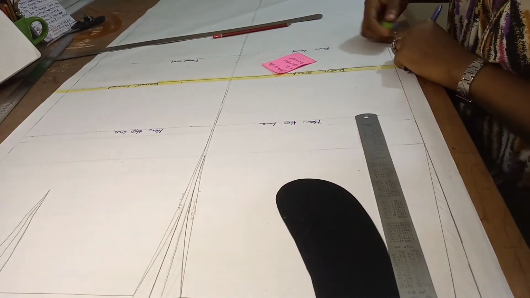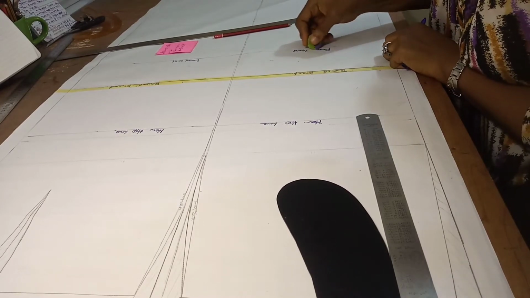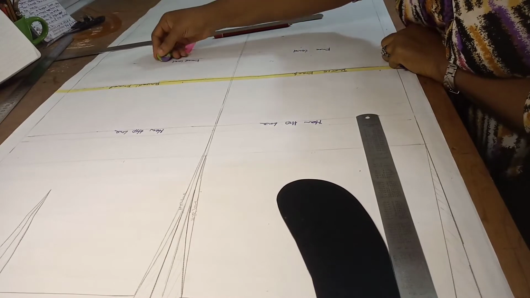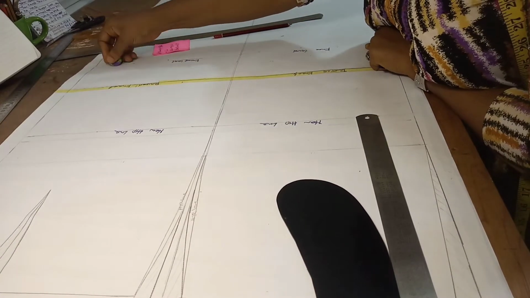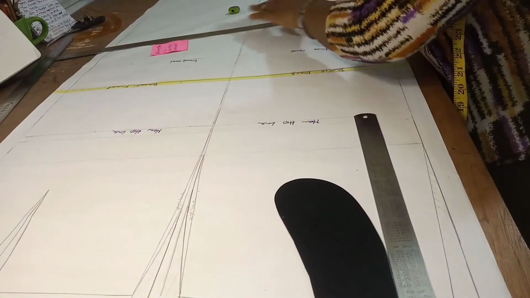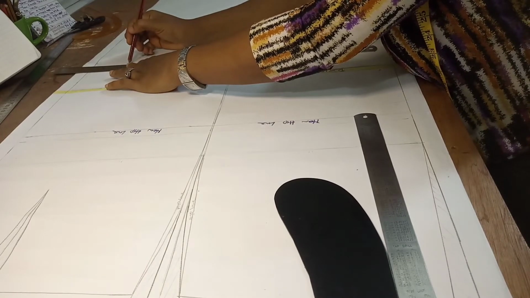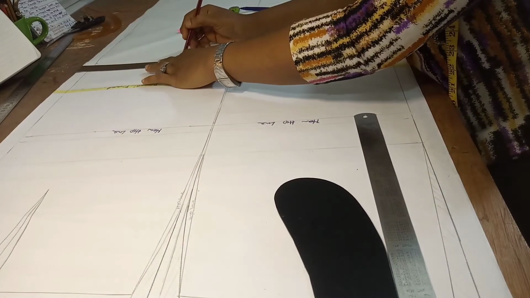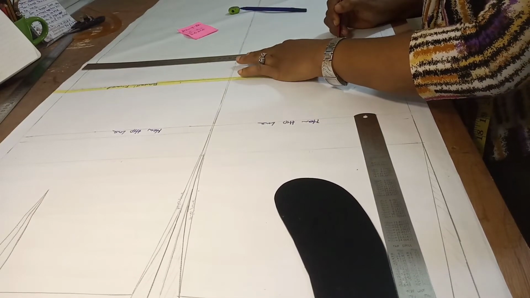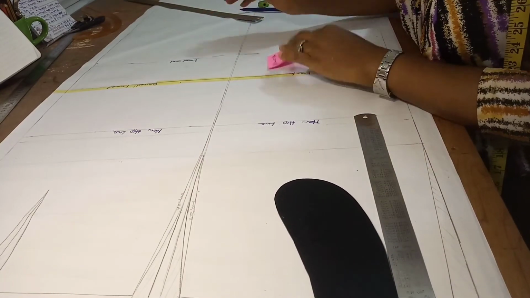Now we're going to this original knee level. Let's turn it into a broken line so that we don't get confused. All you have to do is to just clean it a bit in between the lines. You have a broken line. So now we have 18 left as the measurements.